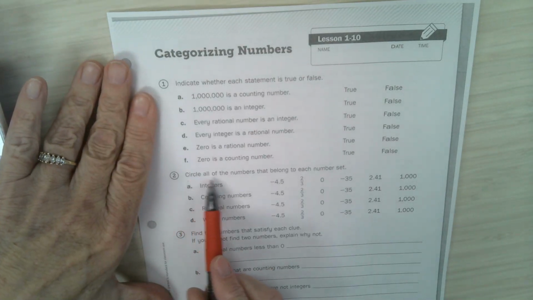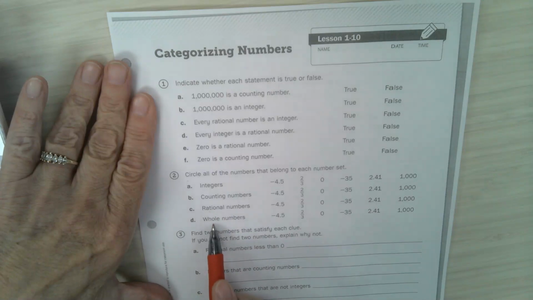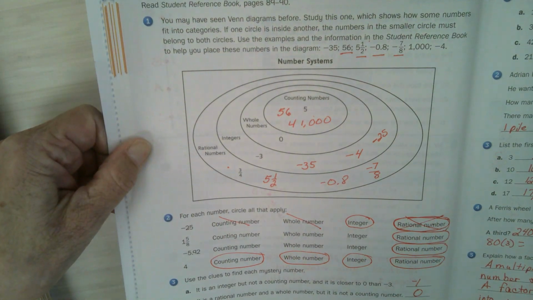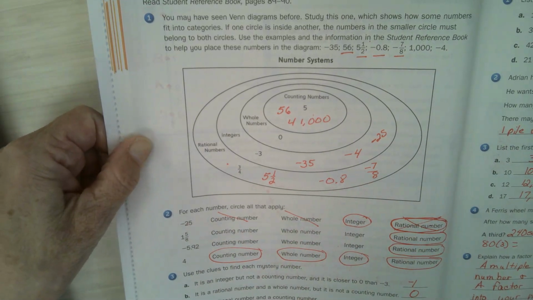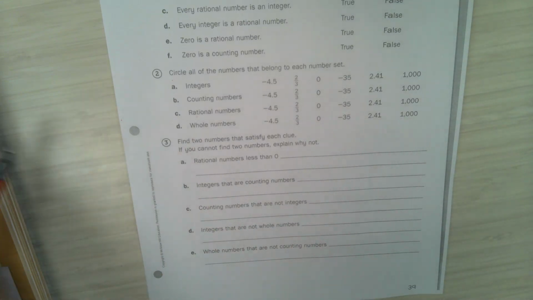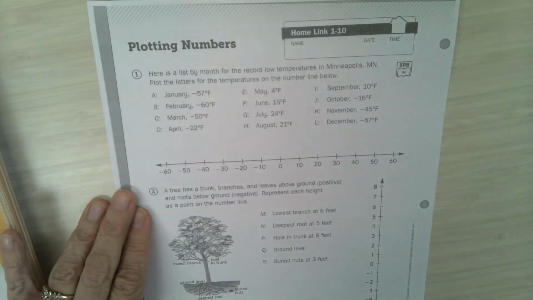In part 2, circle all the numbers that belong to each number set. Integers, counting numbers, rational numbers, whole numbers. You can always go back to your math journal page to look at the Venn diagram. Or you can look at this video if you forget to bring your math book home. Here's the Venn diagram. That will help you with identifying which numbers you need to have. And the same thing with number 3. You can use this diagram to help you with that. Once you're finished with this side, do the back side. It's very friendly. You'll be getting your home links later this week.